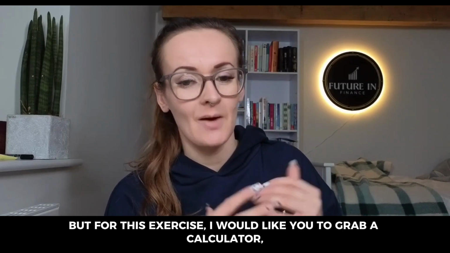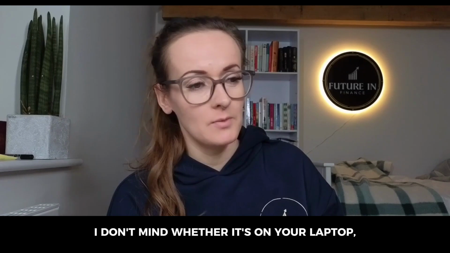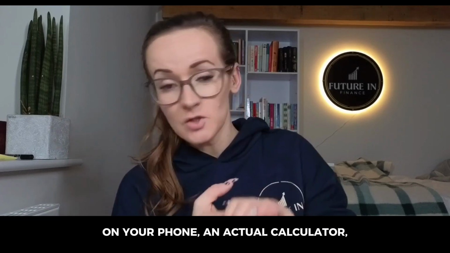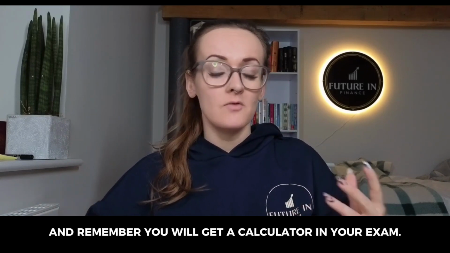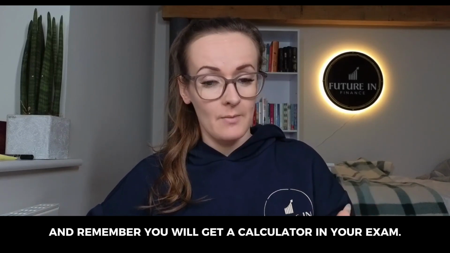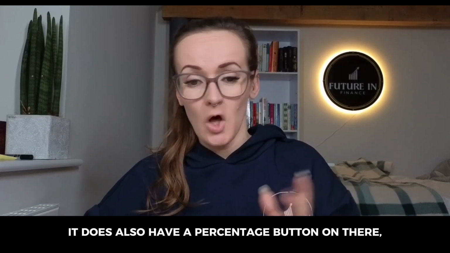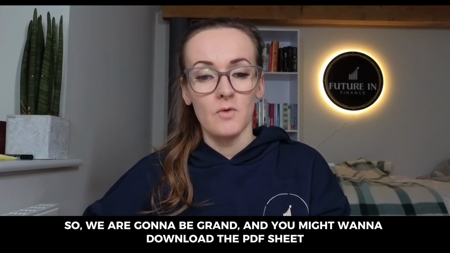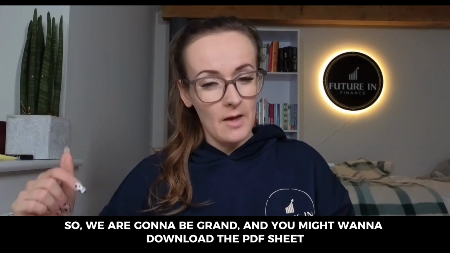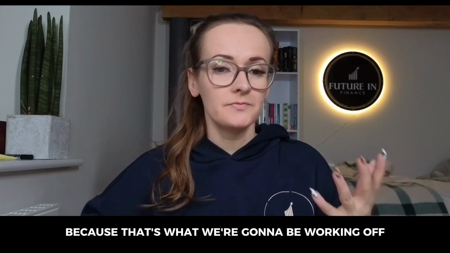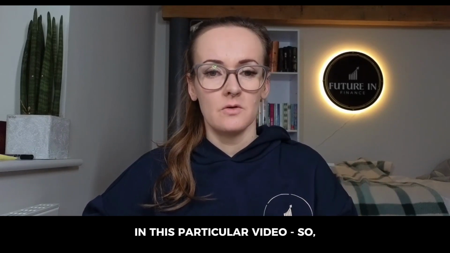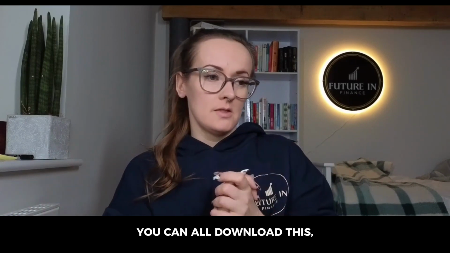But for this exercise, I would like you to grab a calculator. I don't mind whether it's on your laptop, on your phone, or an actual calculator, just so that you can follow the steps with me. And remember, you will get a calculator in your exam. It does also have a percentage button on there, so we are going to be grand. And you might want to download the PDF sheet that is underneath this video. It's called How to Calculate Interest Payments, because that's what we're going to be working off in this particular video. You can all download this.